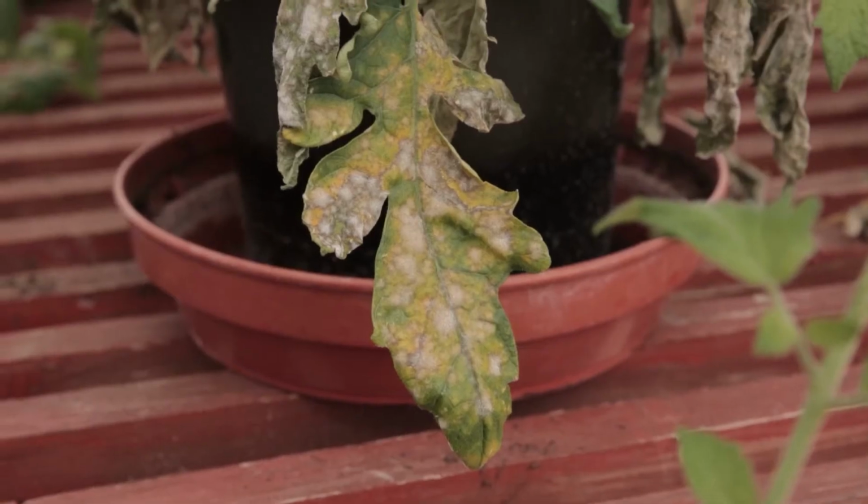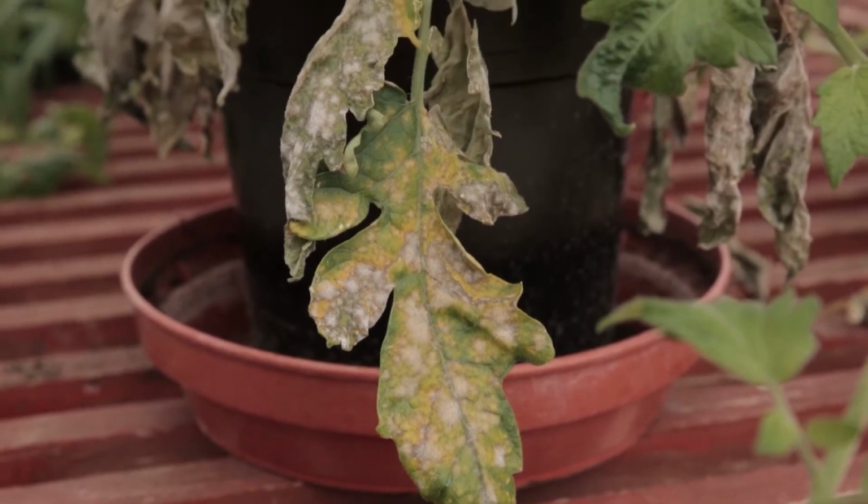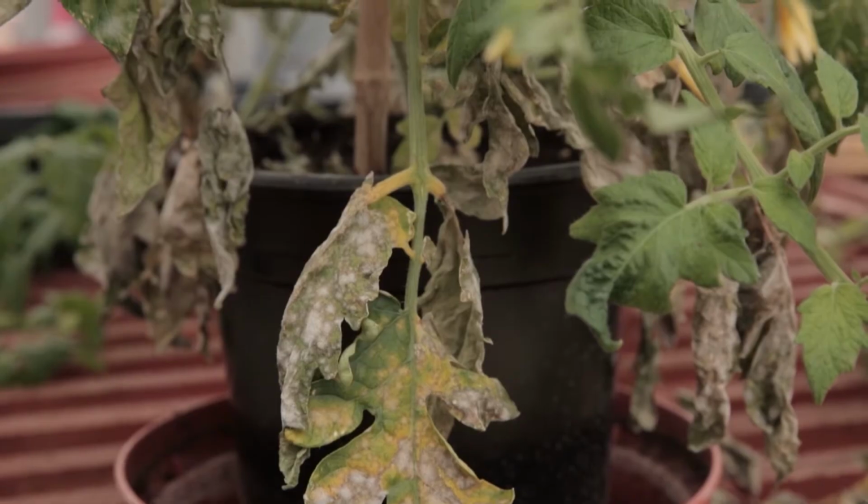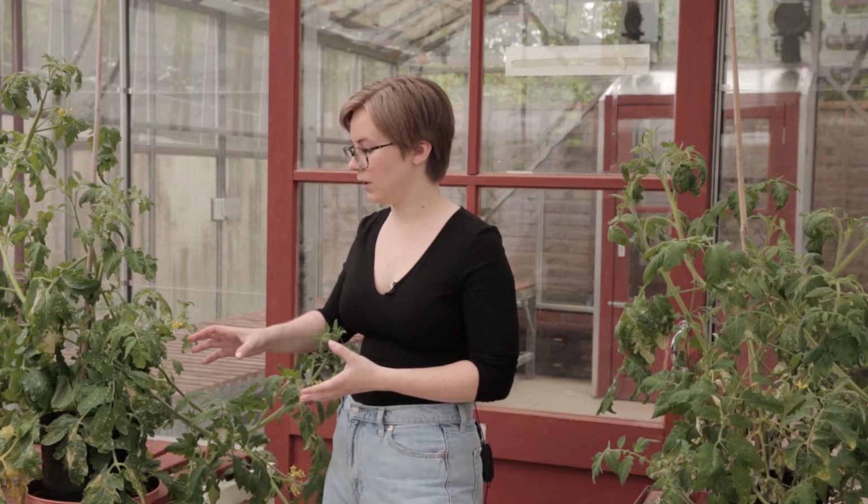Let me introduce you to tomato powdery mildew. This parasite over here has a very long name of Pseudoidium neolycopersicae. It is known as a biotroph, so what that means is that it specializes in keeping its host alive whilst feeding off of it for as long as humanly possible.